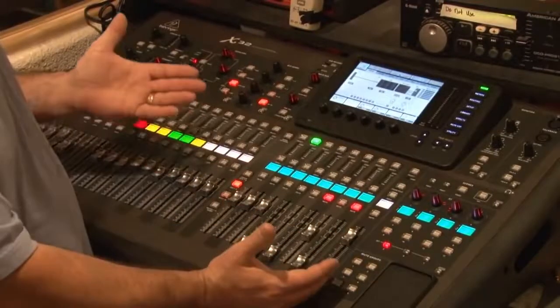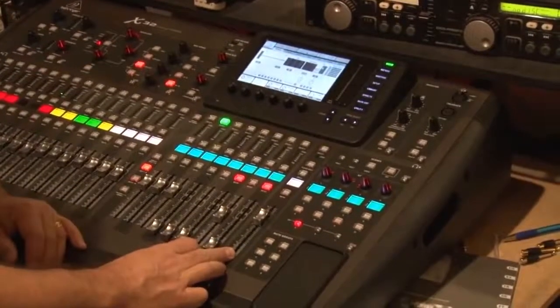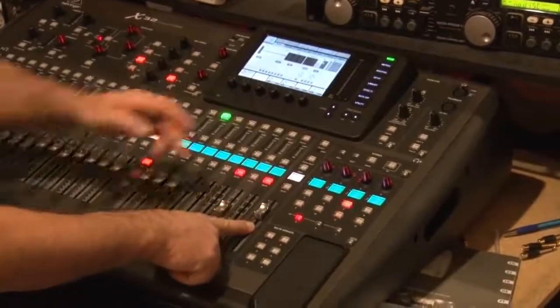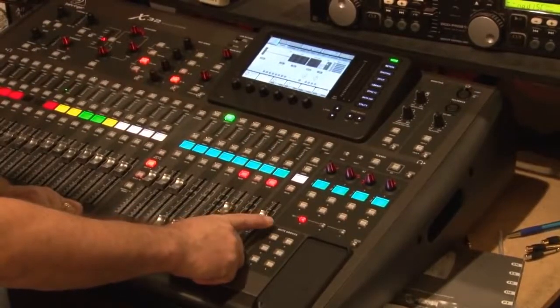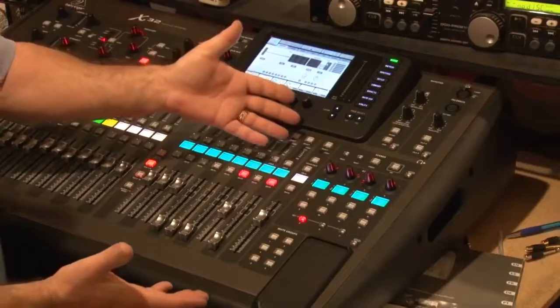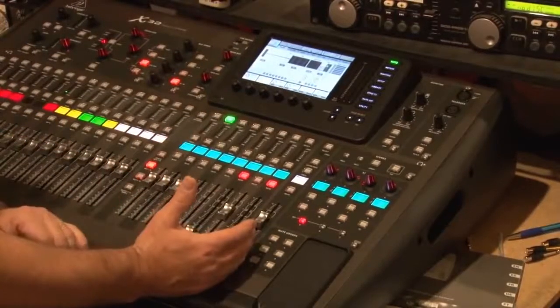Okay, one thing we didn't talk about is the master fader. Master fader is just like any other master fader. It's a stereo fader that feeds the left and right house. Nothing really special about that. But there it is. It's on the end here, just past the submasters.